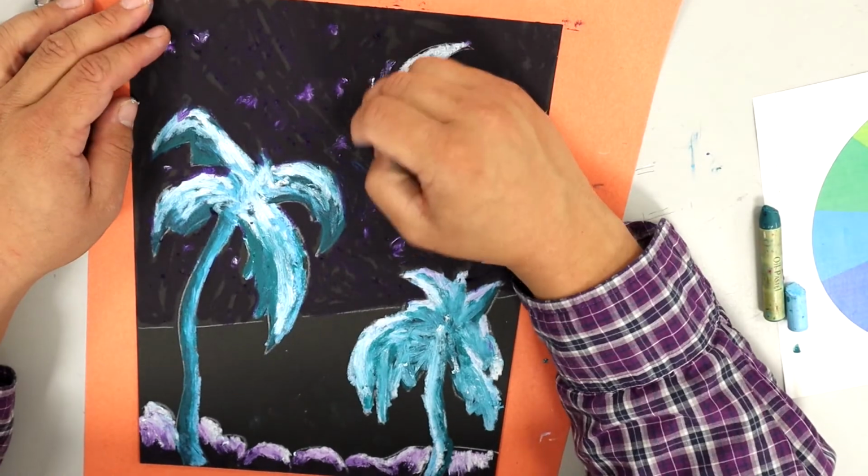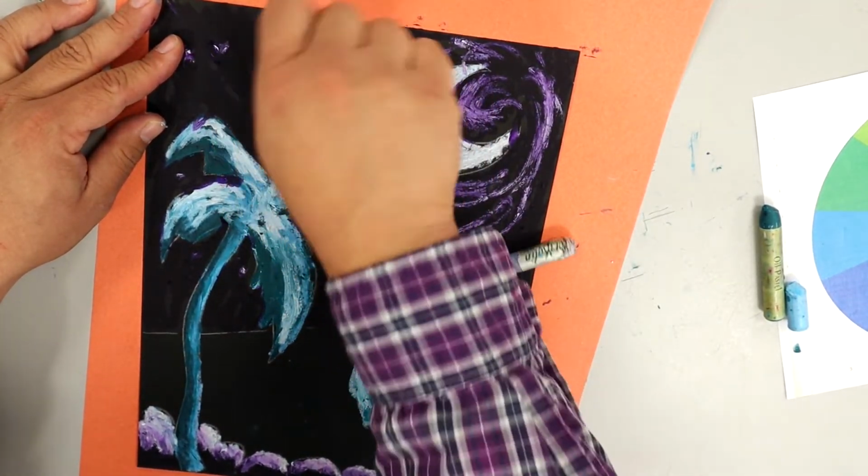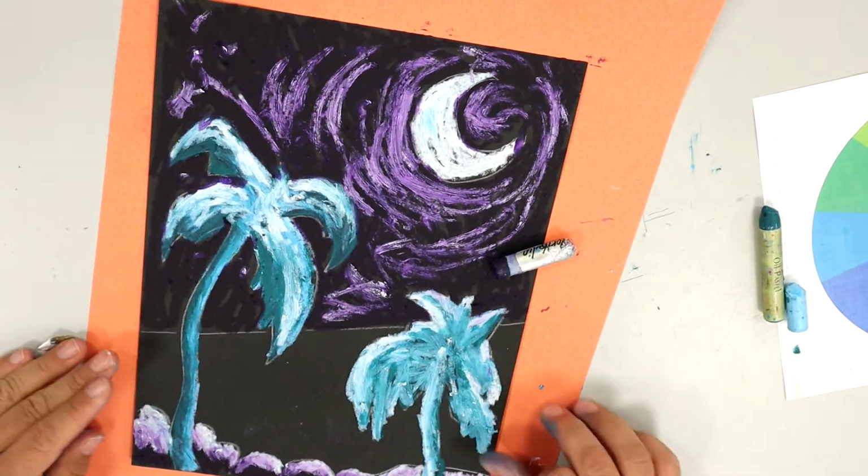And then I want my moon to kind of glow, kind of like Vincent van Gogh does in The Starry Night. So that's what I love about oil pastel, is that you can layer those colors on top of one another like so. Ooh, that's nice.